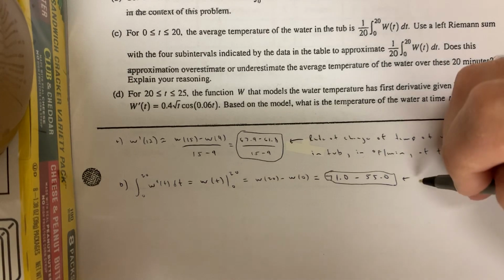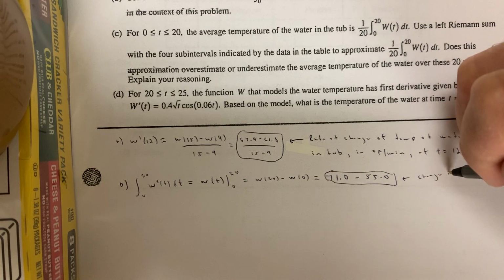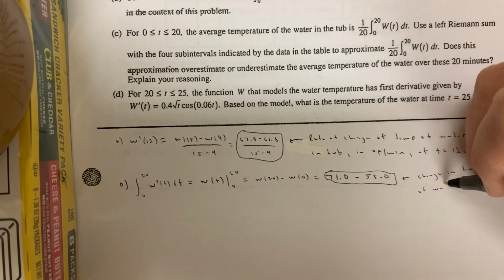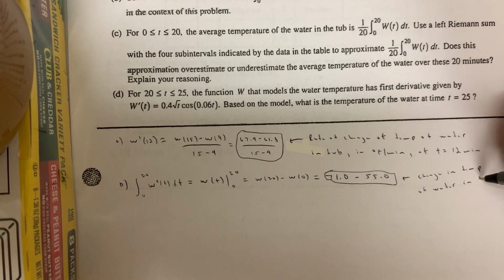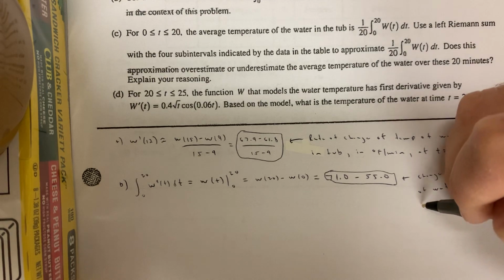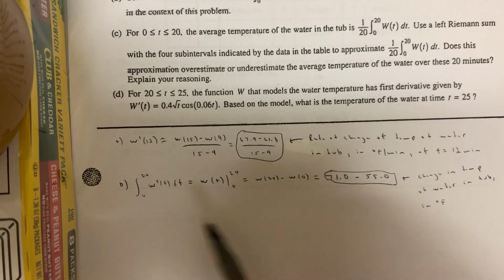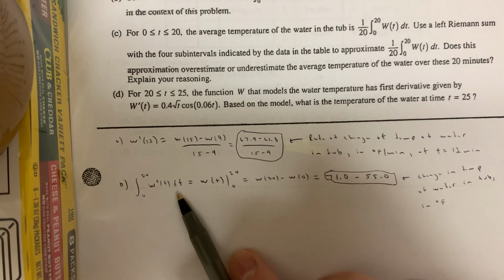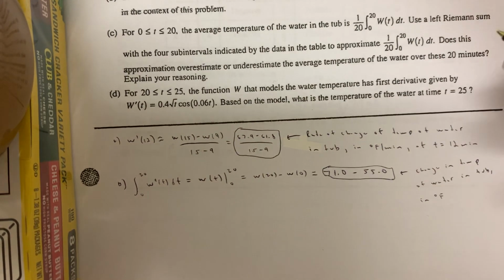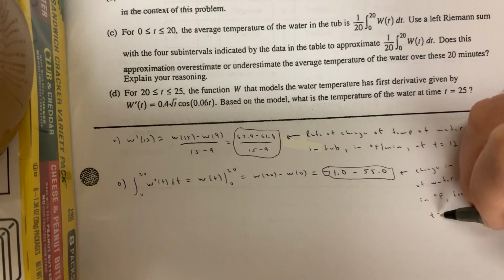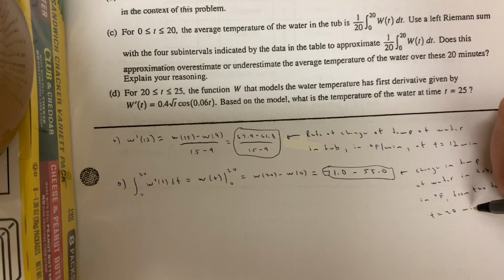You could say that, or you could just say the change in temp of water in tub. Now you got to put in units, okay? So in degrees Fahrenheit, right? If you integrate degrees Fahrenheit per minute, with respect to minutes, you're going to get degrees Fahrenheit back, okay? In degrees Fahrenheit. And then we got to say the units, okay? So from t equals 0 to t equals 20, and that's going to be minutes right there.